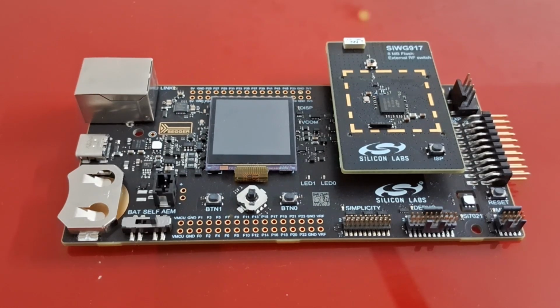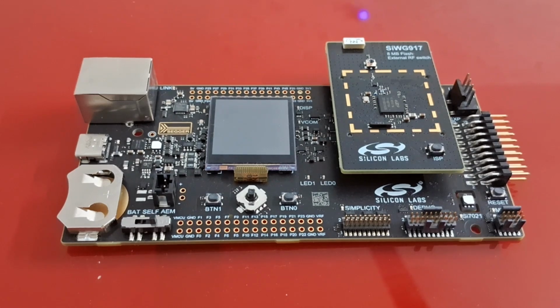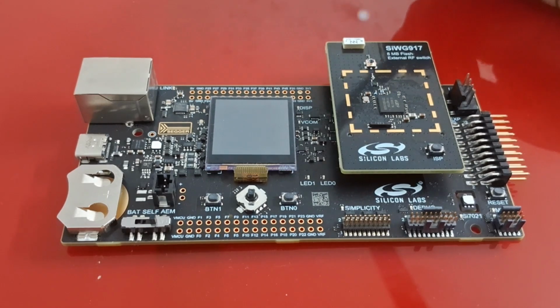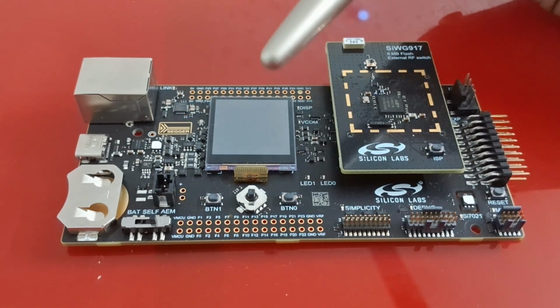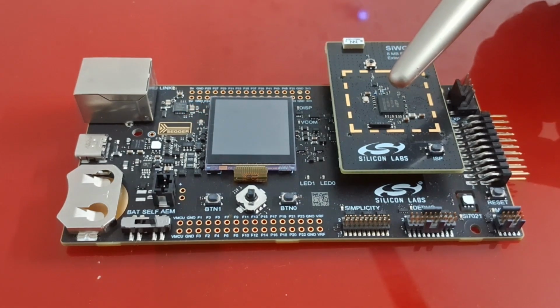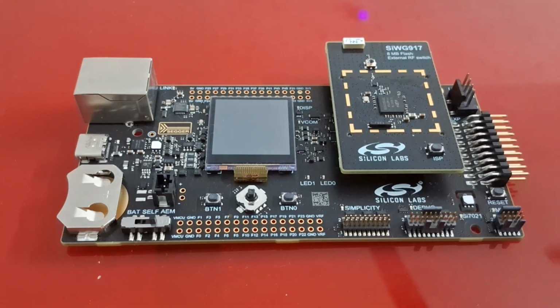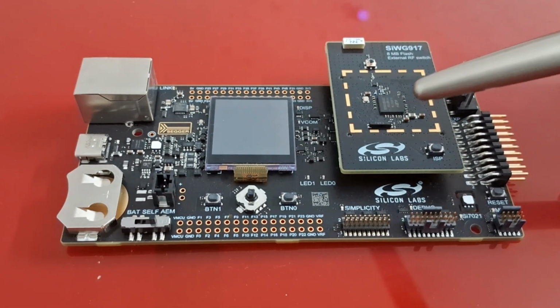In this video, we will talk in brief about the eval board, particularly the SI917 eval board, which can be used in your development. Silicon Labs is providing a combination of a main board plus a daughter board, which can be used to develop various applications for the SI917 board.